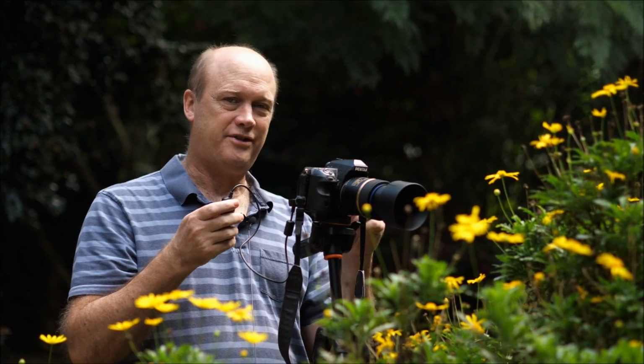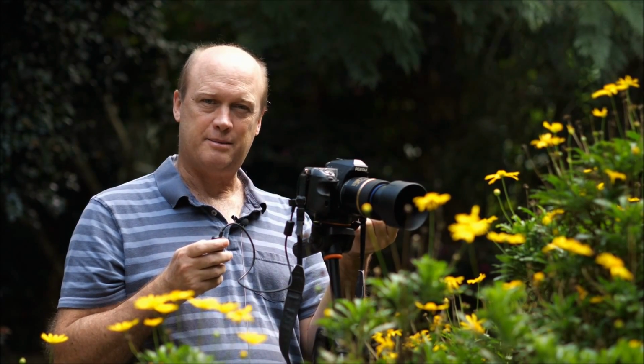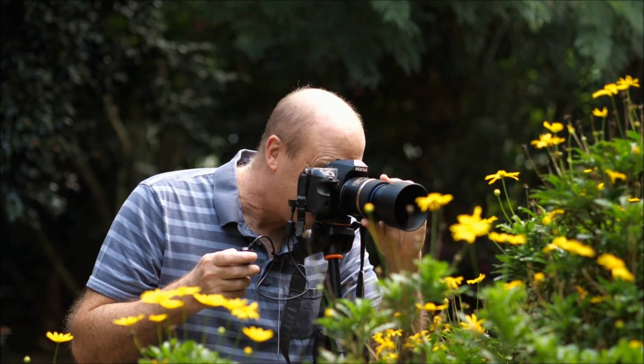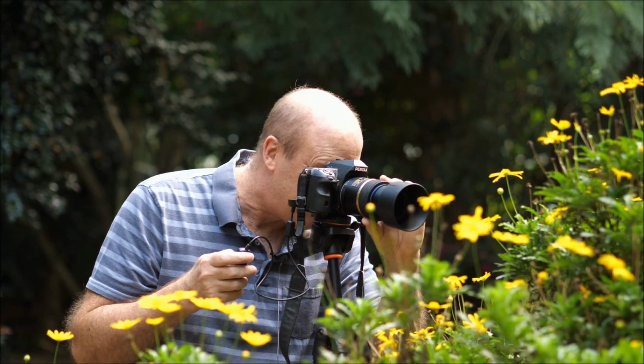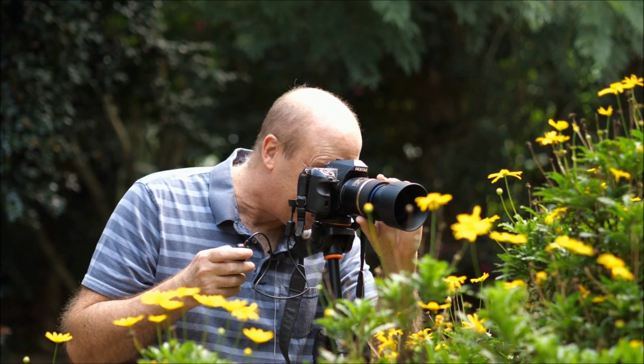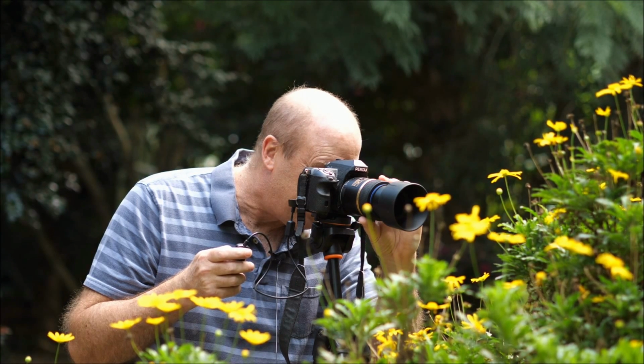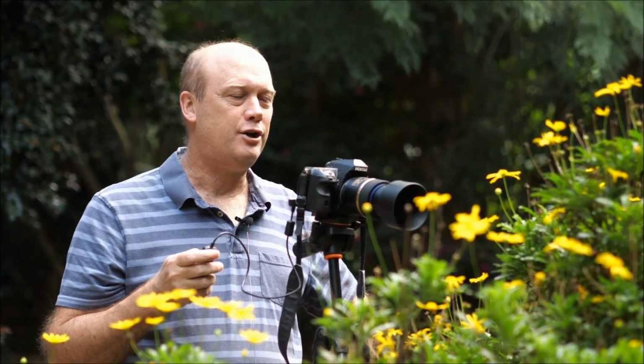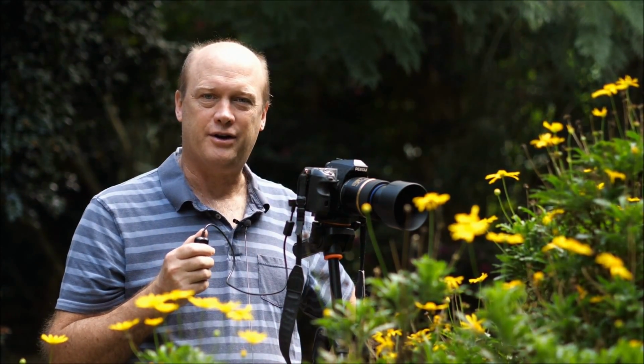So you can use autofocus, but then it becomes difficult sometimes to get the focus to lock on to exactly the point where you want it to. With manual focus, you can fine-tune your focus right to where you need it to be, and then when the wind stops blowing and your moment's right, you're ready to press the button and take your photograph.